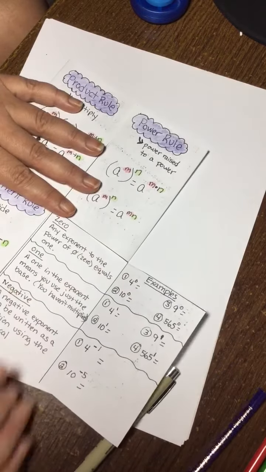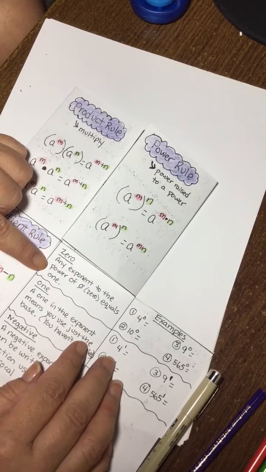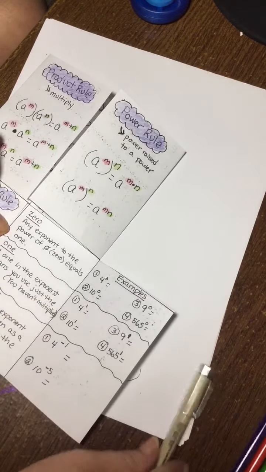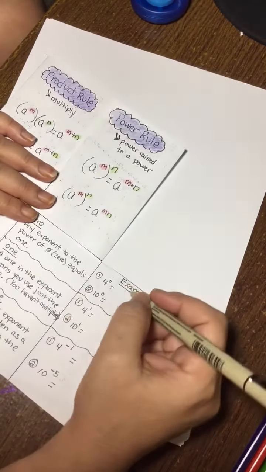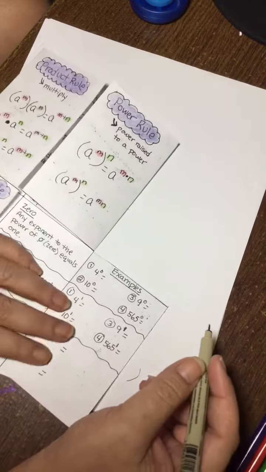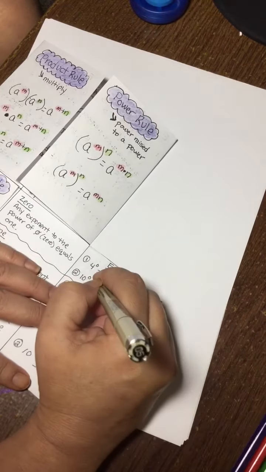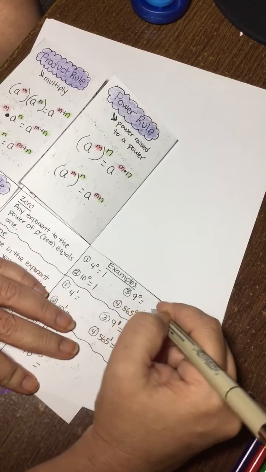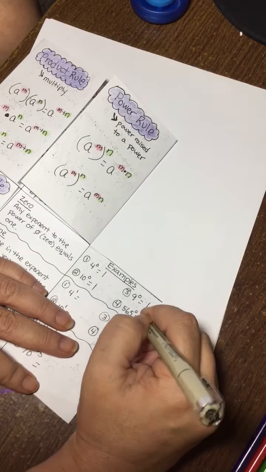All right. Anytime you have an exponent of 0, it always equals 1. So if I have 4 to the 0, looking at our examples, 4 to the 0 equals 1. 10 to the 0 equals 1. 9 to the 0, 1. 565 to the 0, 1.